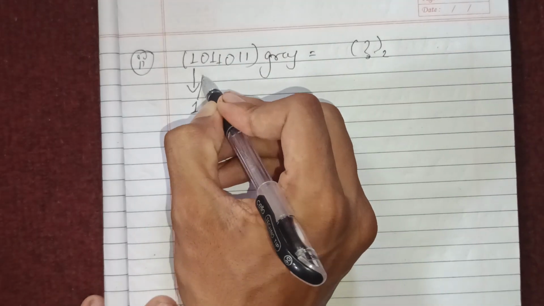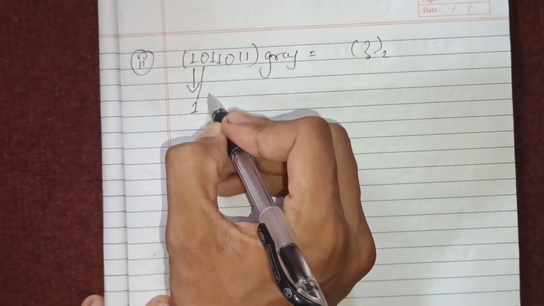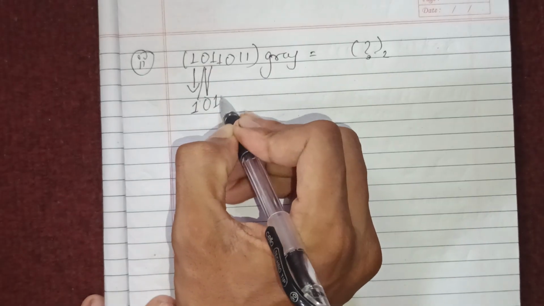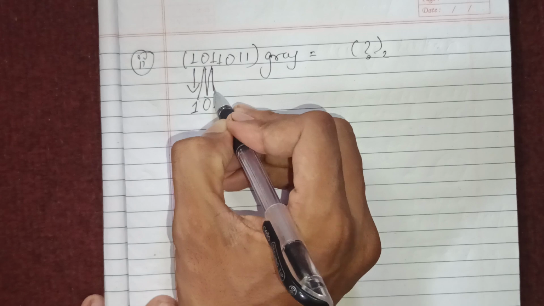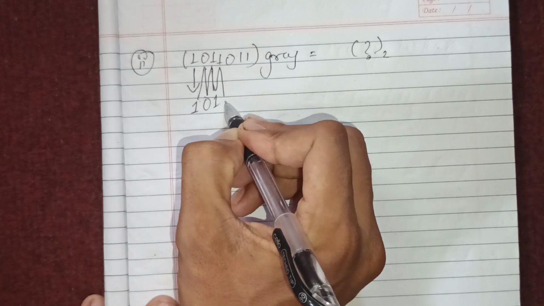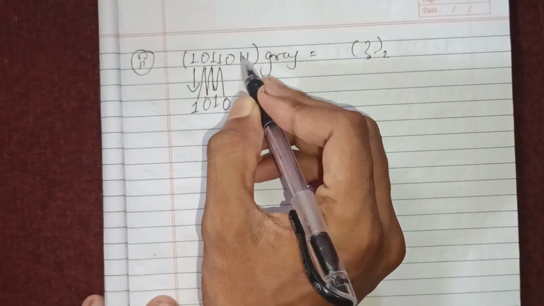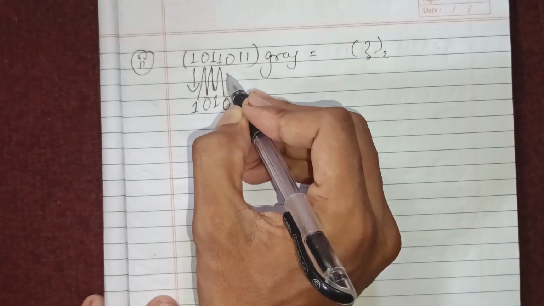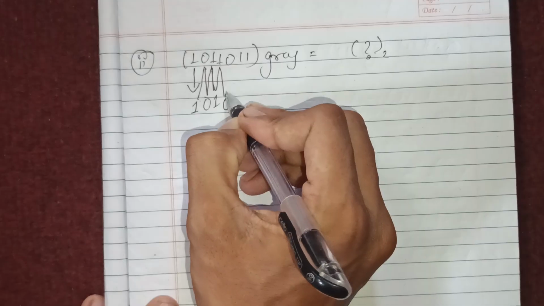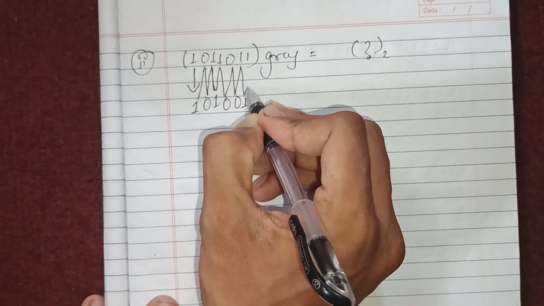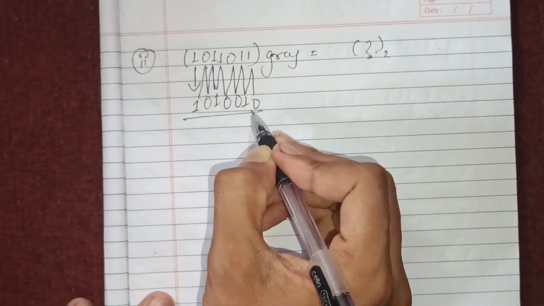Then we compare this with the next, 1 and 0 will be 1, and 0 and 1 will be 1, and 1 and 1 will be 0. If you have the same, we get 0. We compare this 0 with 0, we get 0. This 0 with 1, we get 1. This 1 with 1, we get 0. So we get the binary here.